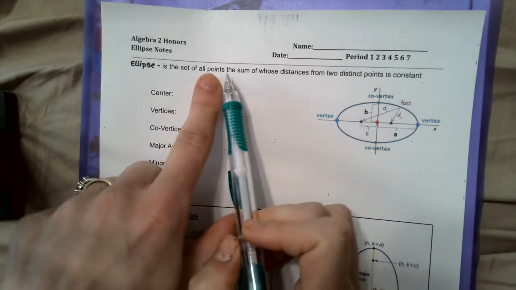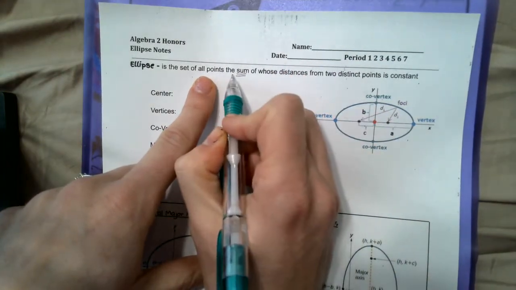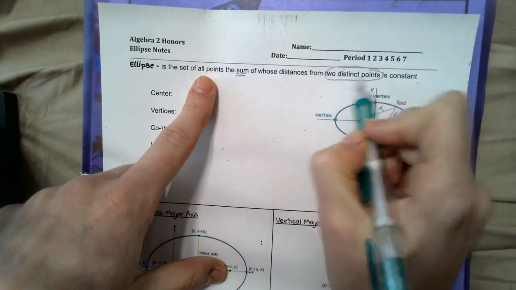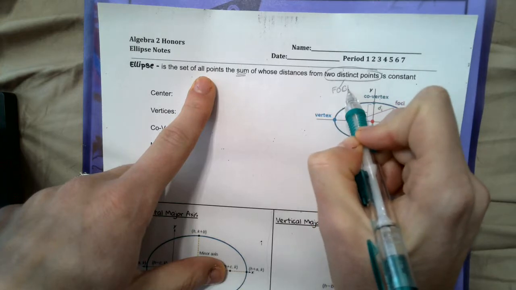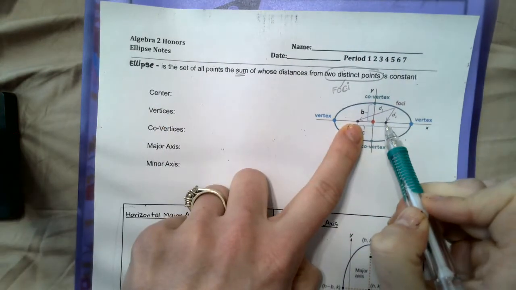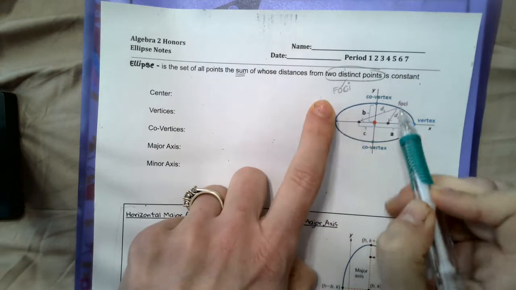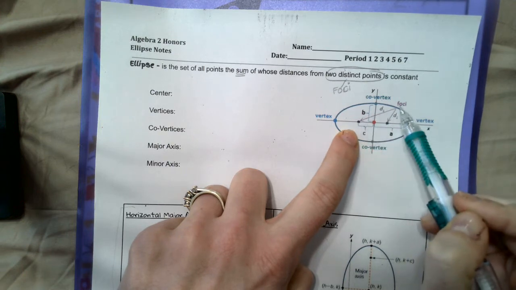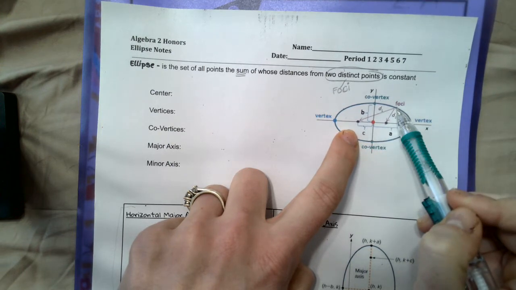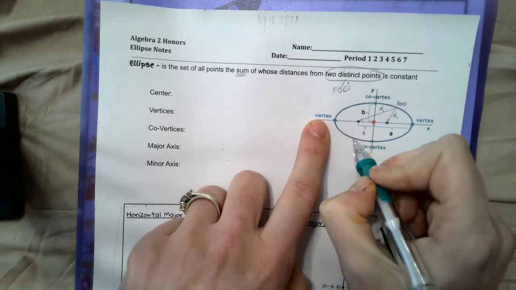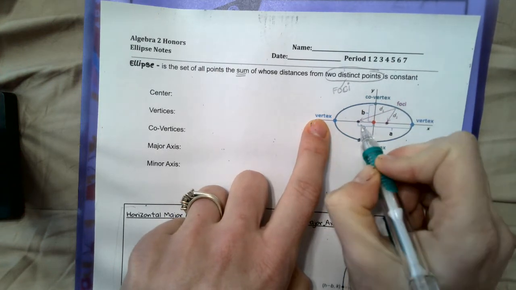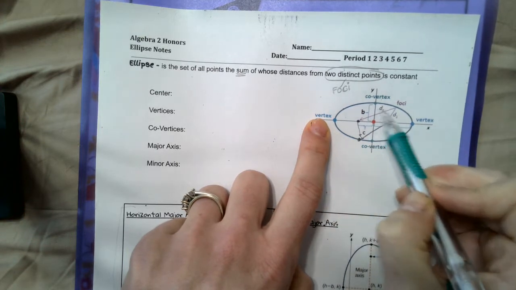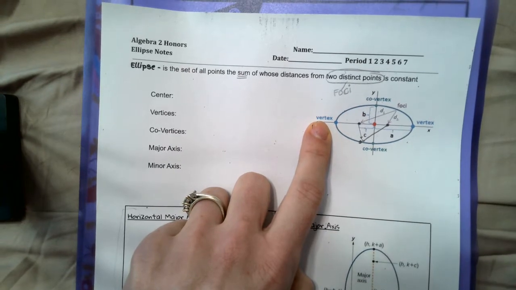Okay, an ellipse is a set of all points whose sum of distances from two distinct points is constant. These two points are called your foci. So we have these two points that are inside the ellipse. Realize that your foci have to be inside the ellipse. The distance from here to here and here to here, when you add it together, is going to be the same no matter what point you choose on the ellipse. So I could choose a point here, and the distance from here to here and the distance from here to here, when you add them together, is going to be the same as what you get when you add these.